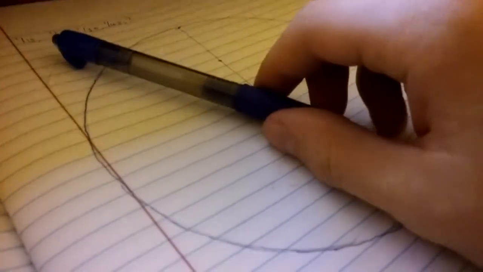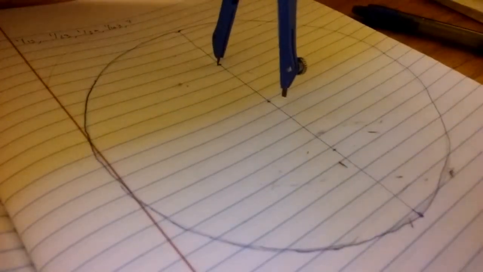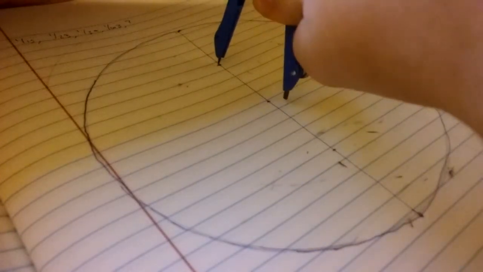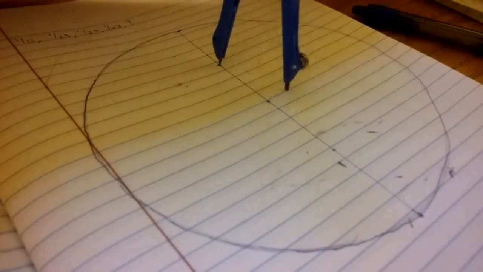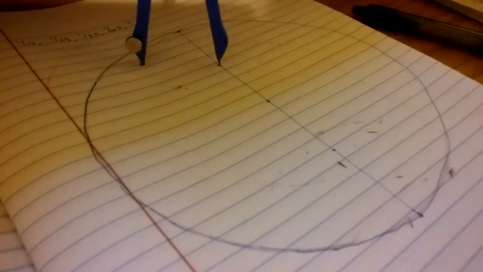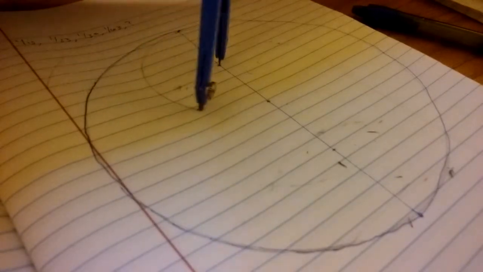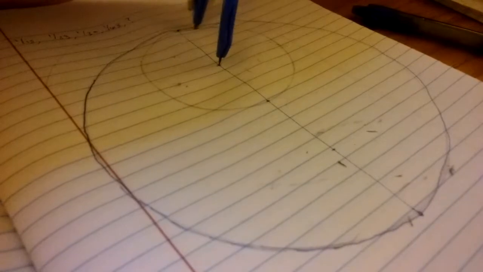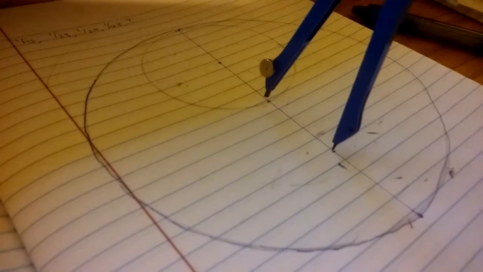Now we're just going to take the compass, put it on this midpoint, and adjust our compass. Swing a circle with the radius of the quarter of the diameter of the circle. So now we're just going to make a big circle right here. Come on now. There we go. Just like that. And do the same thing on this point.